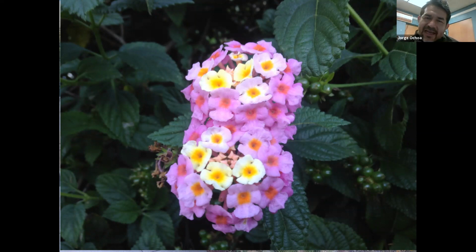And so having a large flower cluster means that they're going to have a nicer display to ensure that the butterfly or whomever is going to be pollinating it is going to be able to find them. And it also creates a landing platform. So here are the typical flowers of the lantana with some of the leaves and/or the fruit as well.